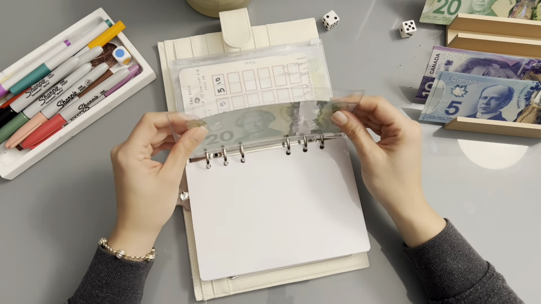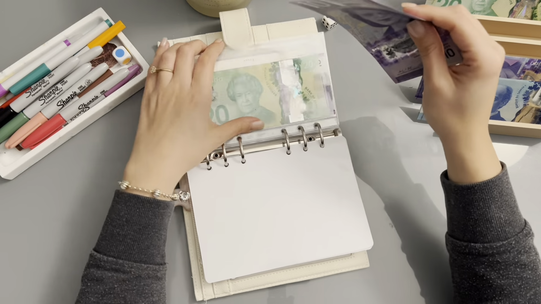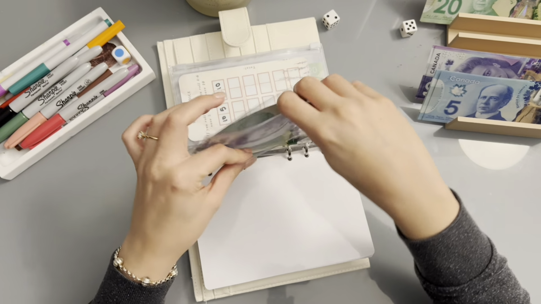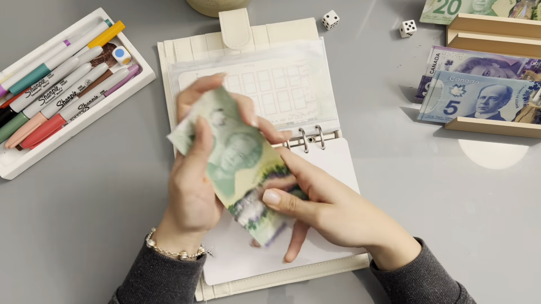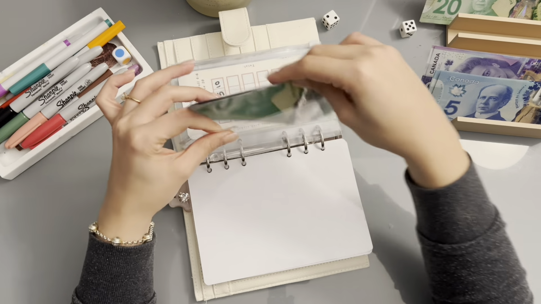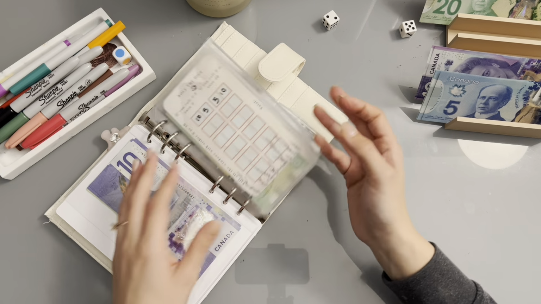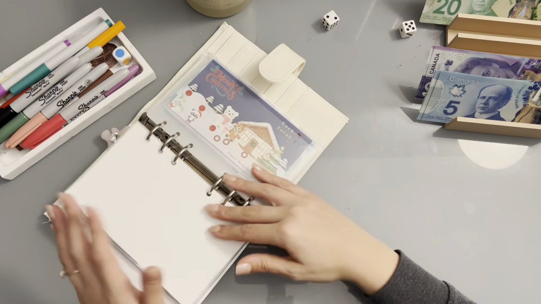Okay, 10 and 20. And I now have 20, 30, 40, and 50 savings challenge. Perfect. So I can go to the minis, my mini savings challenges.